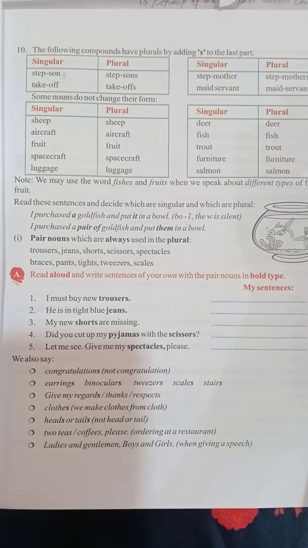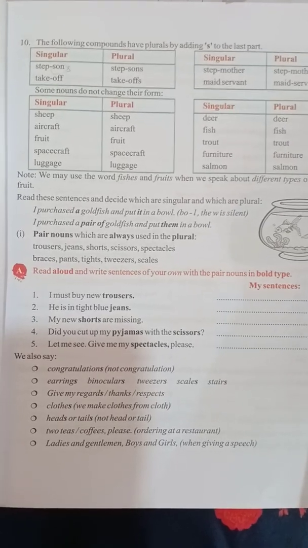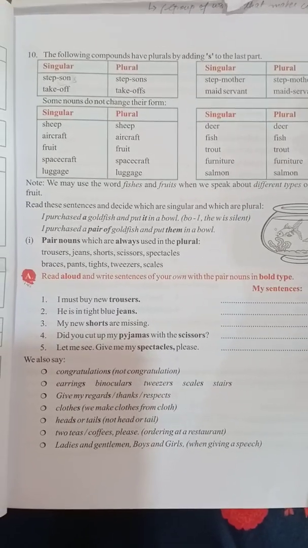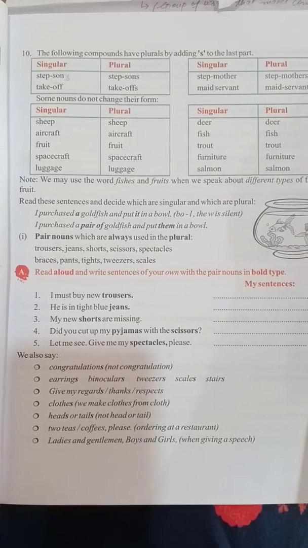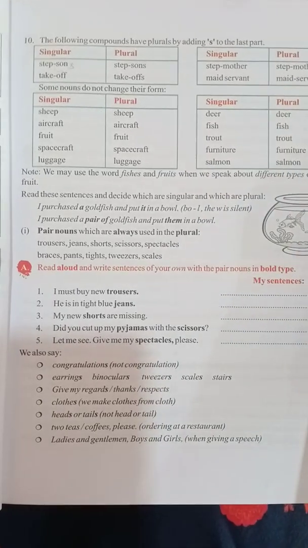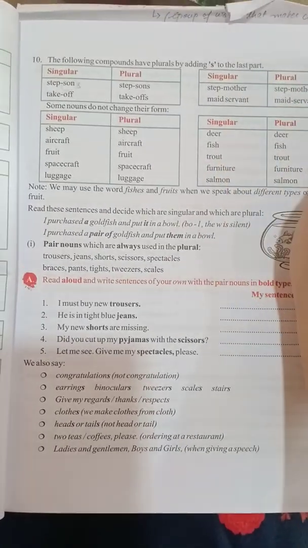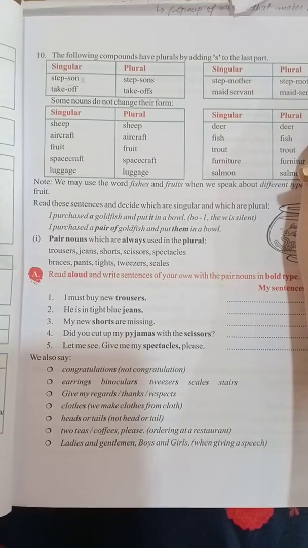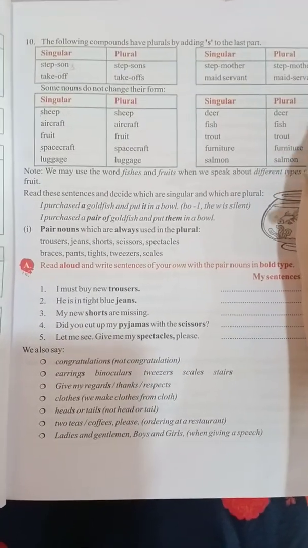Some nouns do not change in their form, like sheep. Sheep becomes sheep. Aircraft is singular also aircraft and plural also aircraft. No changes will be there. Fruit, in singular also it is fruit, in plural also it is fruit. We can't say fruits. Okay, do remember that.